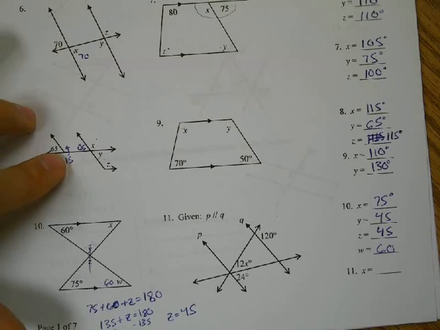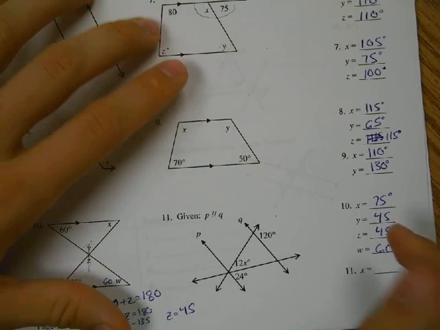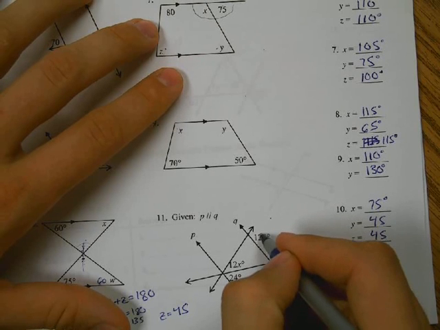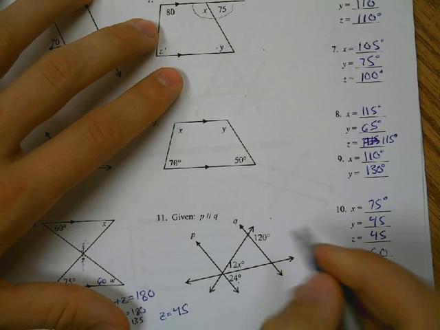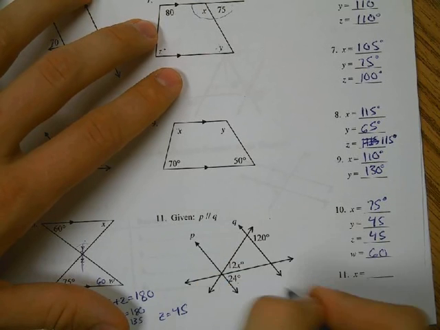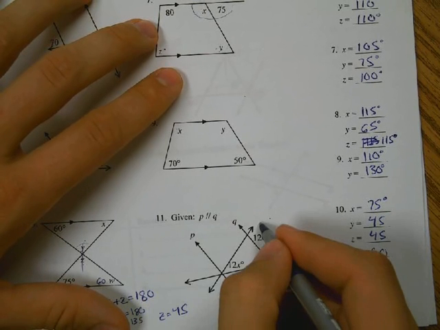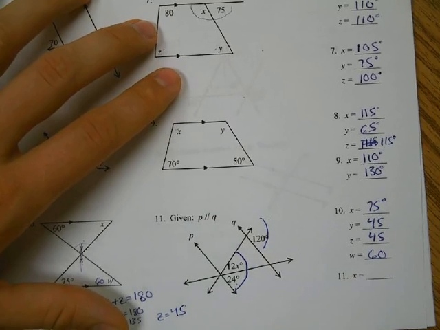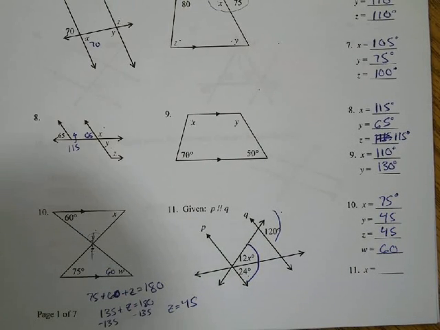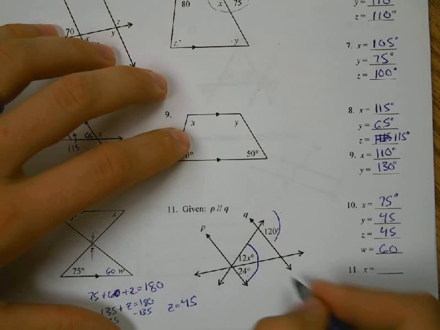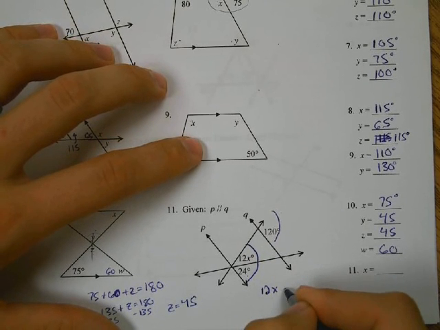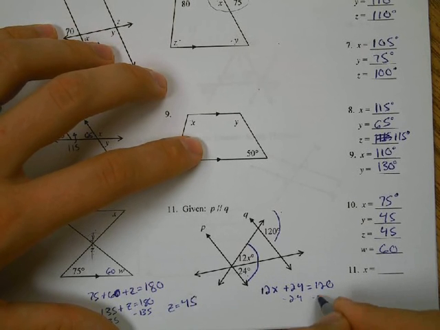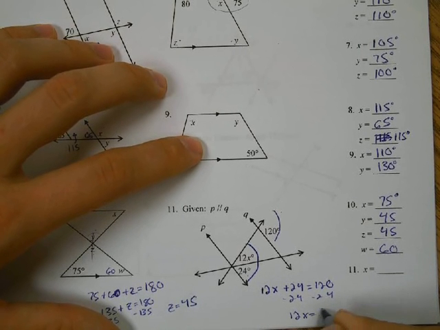And then this one, what have I got? I've got 120 and I've got 12x plus 24. This one's going to be a little dicey. What we're going to do, P and Q are parallel. That means 120 and this whole angle are corresponding angles. Alright, so if we've got 120 and that whole angle being corresponding angles, they're equal to each other. So I've got 12x plus 24 equals 120. Subtract that 24 from both sides, and we get 12x is equal to 96. So x is going to be equal to 8.